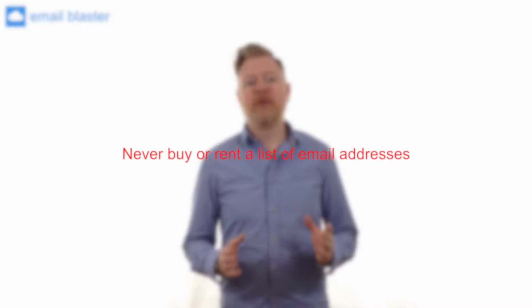First off, never buy or rent a list of email addresses. These are often from murky sources and can contain bad data, and many of them can be riddled full of spam traps. Don't do it, they're not a good idea, they're nothing but trouble.